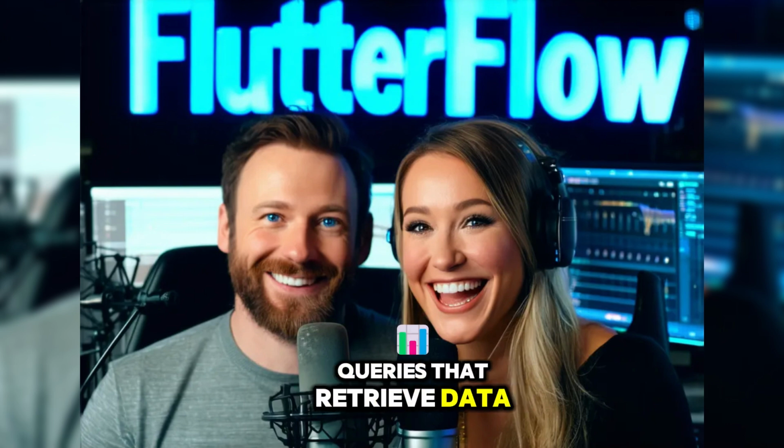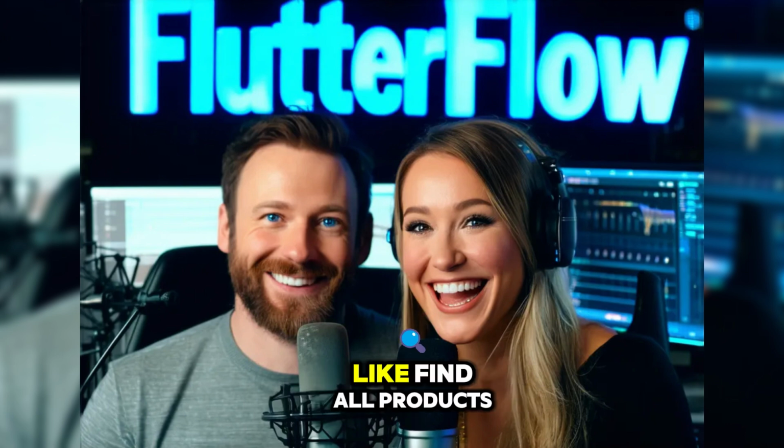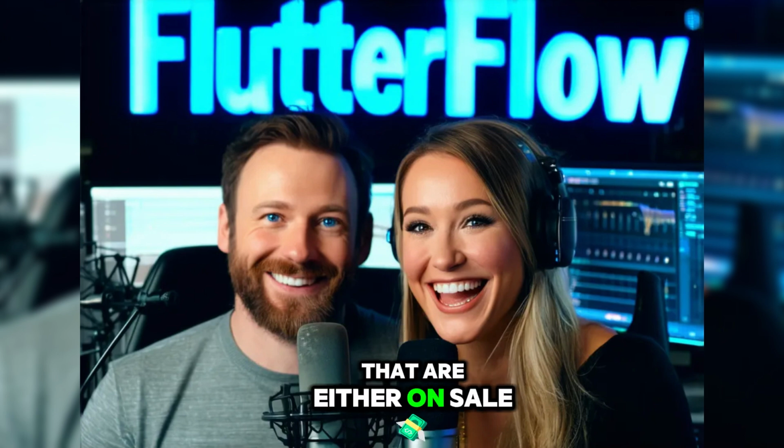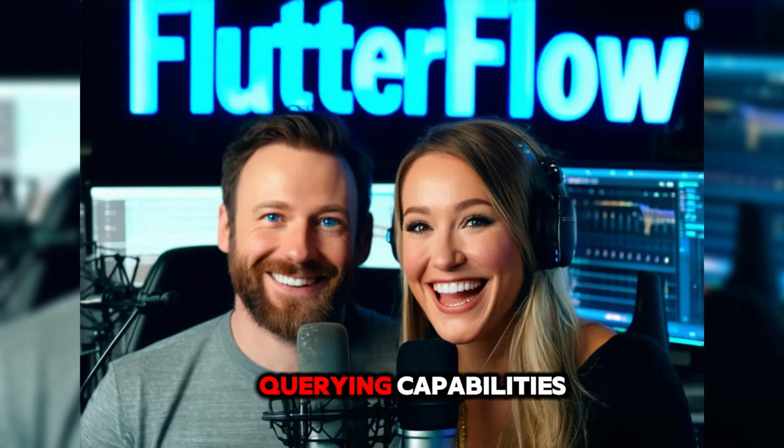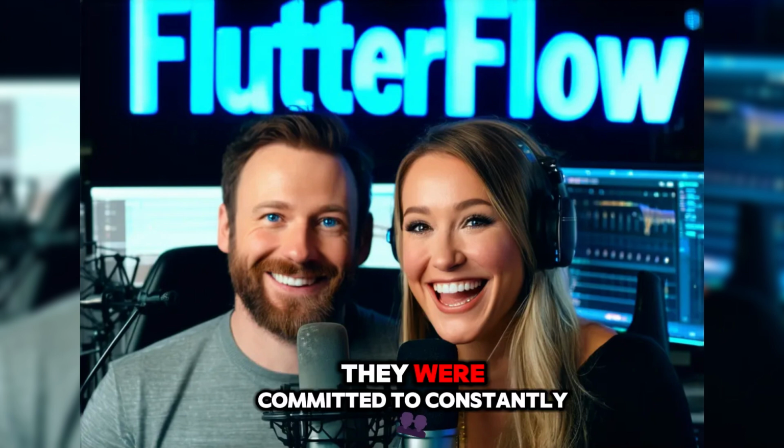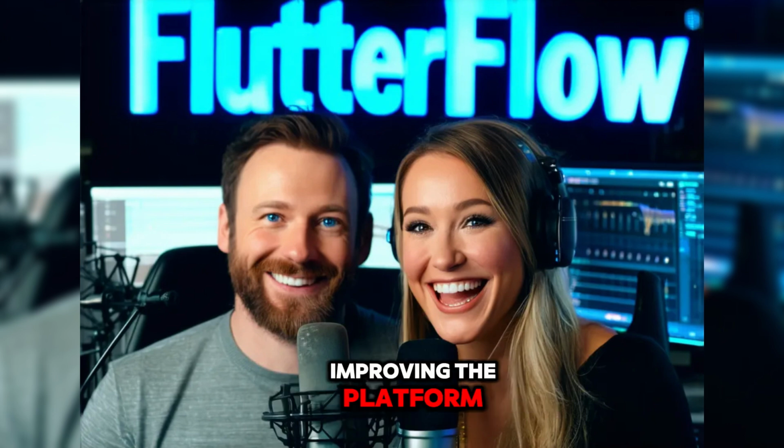And as a final gift for the year, they added support for Supabase OR filters. Now you could create complex queries that retrieve data based on multiple criteria. Like, find all products that are either on sale or are in stock. Much more flexible and powerful querying capabilities. It was clear that they were committed to constantly improving the platform, giving developers more and more power to build sophisticated and amazing apps. And with that, the curtain closed on FlutterFlow's incredible 2024 journey.